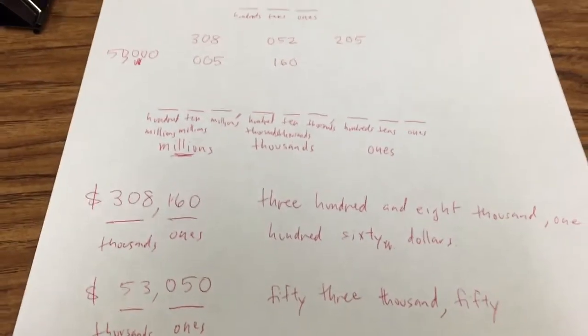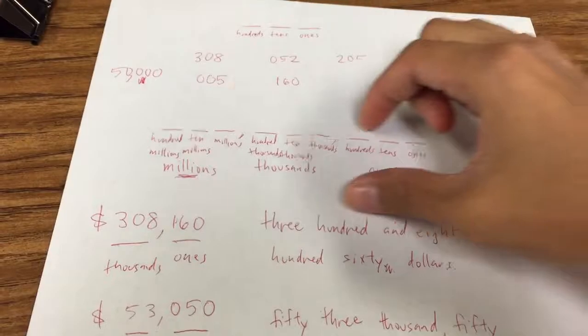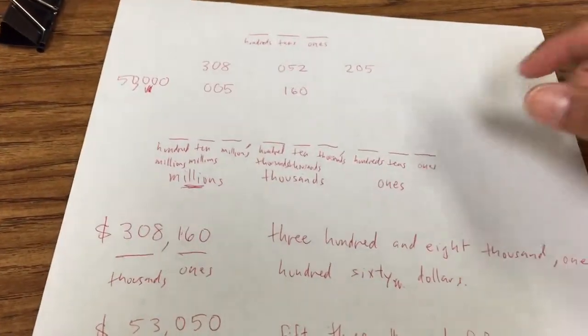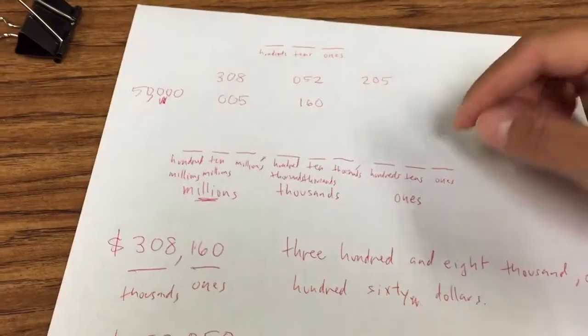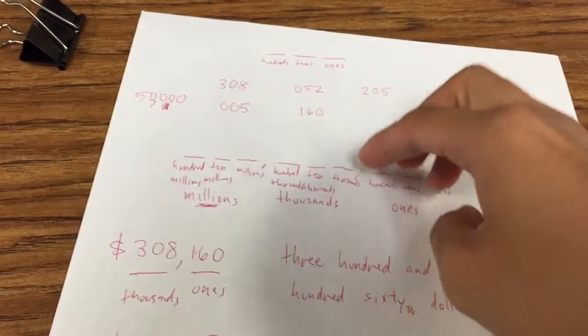Okay, before moving on, I just want to do a quick review. Memorizing this is very important. Just as knowing that 2 plus 2 is 4, you should know this just as easily. Ones, thousands, millions, period, each separated by a comma.